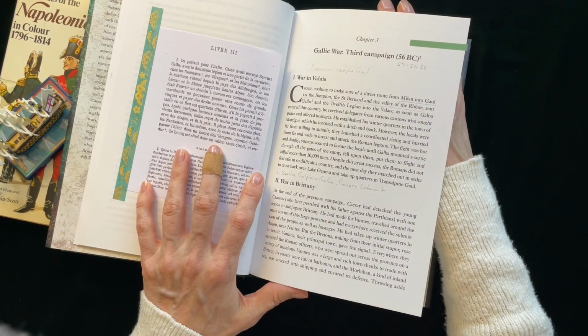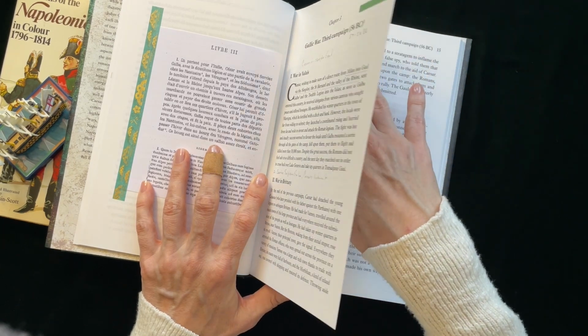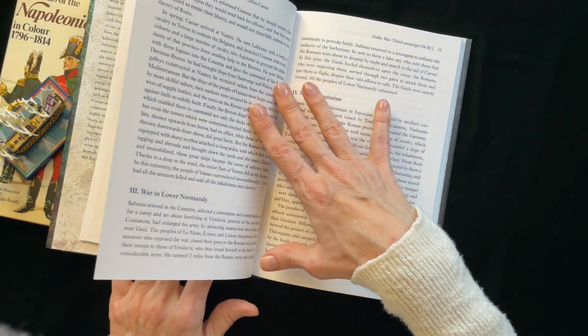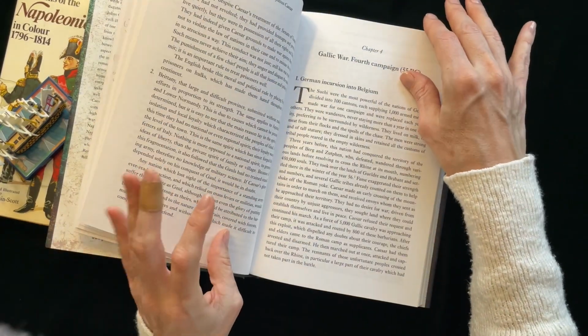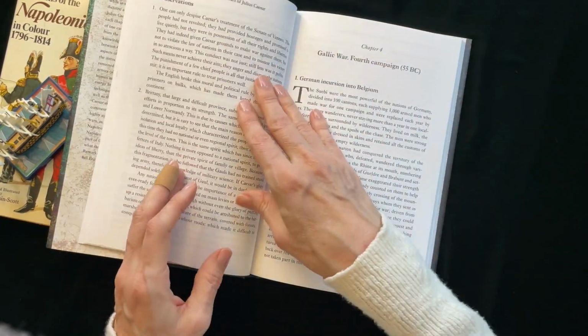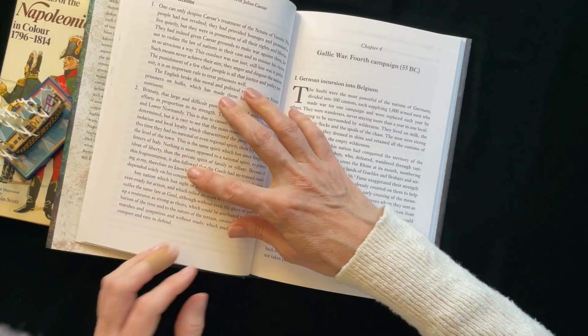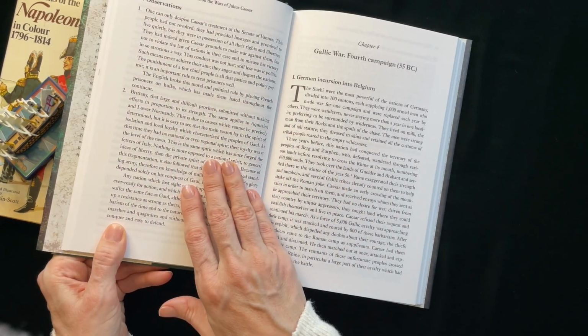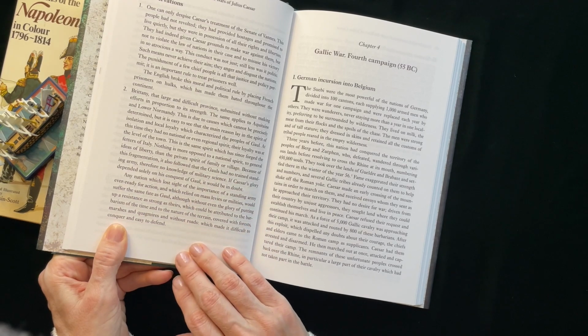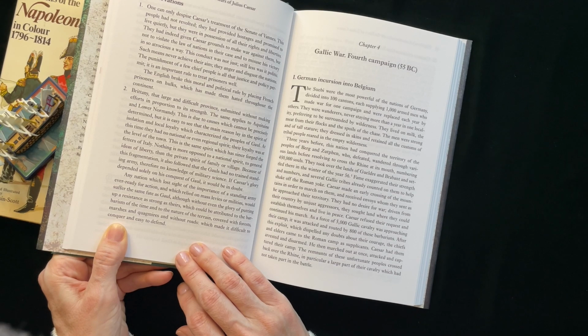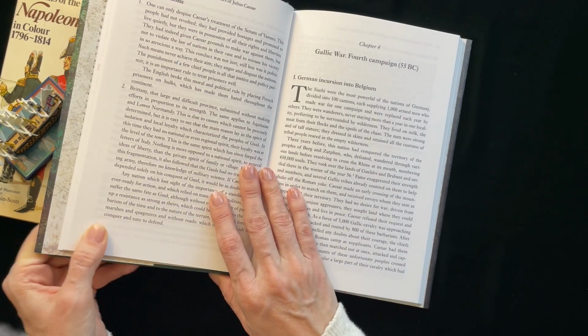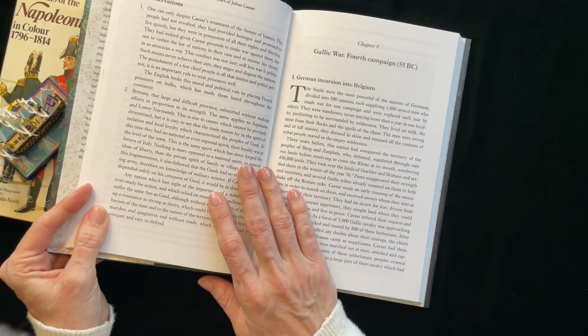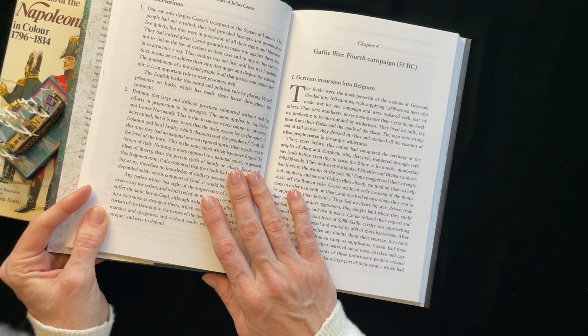Napoleon's summary of Caesar's Gallic Wars, and then his commentary, observations. For example here, Brittany, that large and difficult province, submitted without making efforts in proportion to its strength. This is what Napoleon thinks about Caesar's efforts there. The same applies to Aquitaine and Lower Normandy.